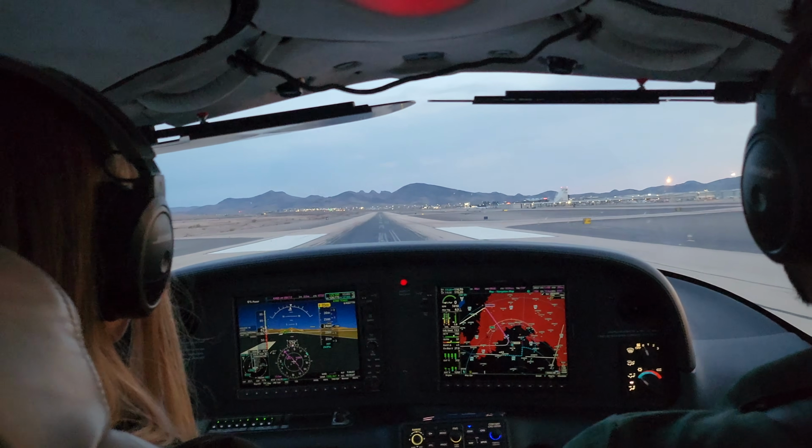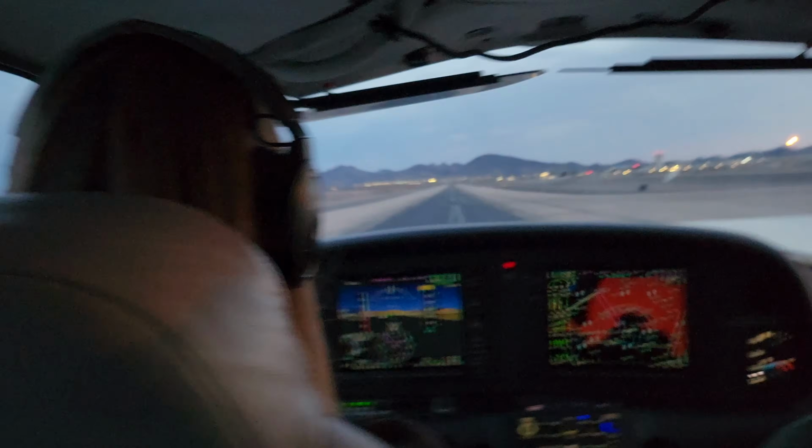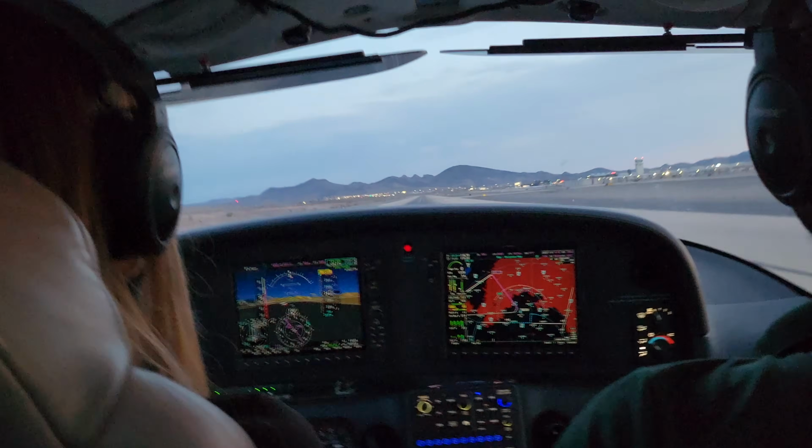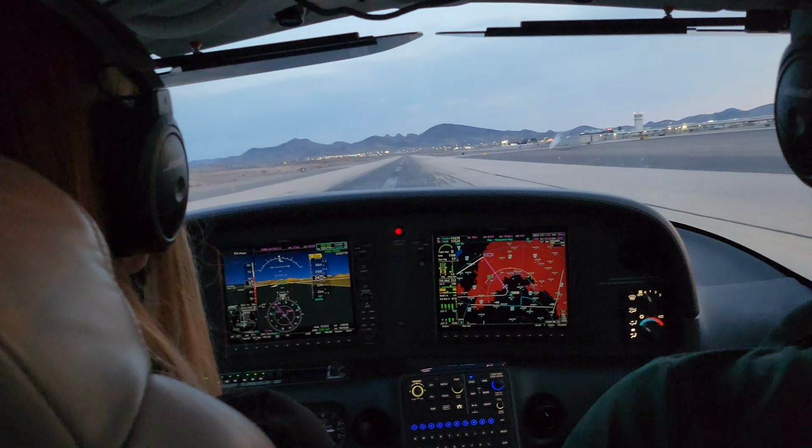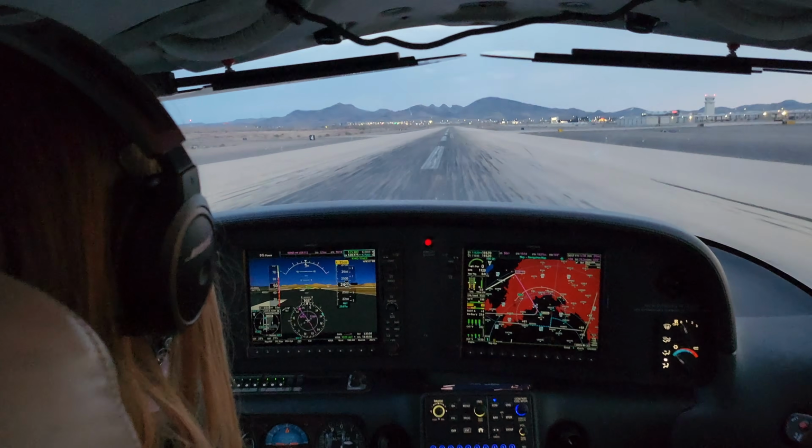So now that we've talked about the airport traffic patterns and we just briefly touched on the flaps and the wheels down, let's talk about the aircraft control surfaces, which you'll need to know for the Part 107 exam.